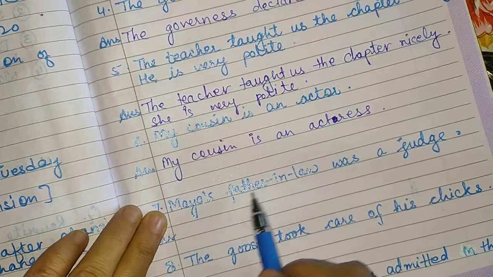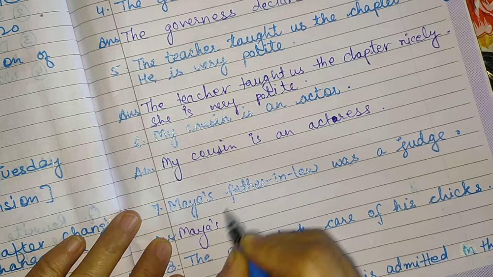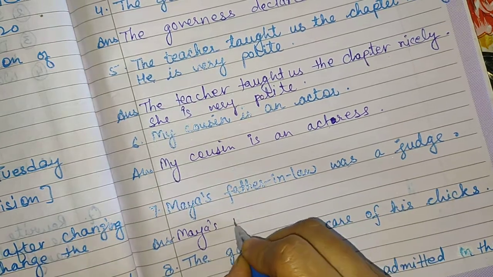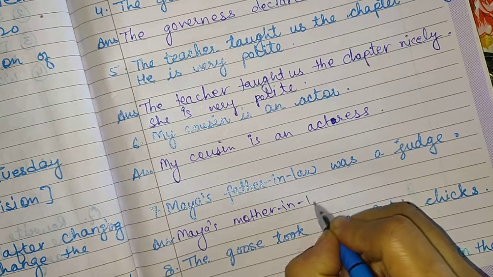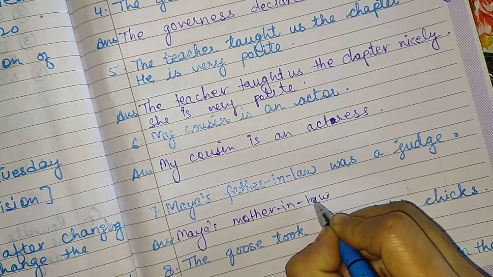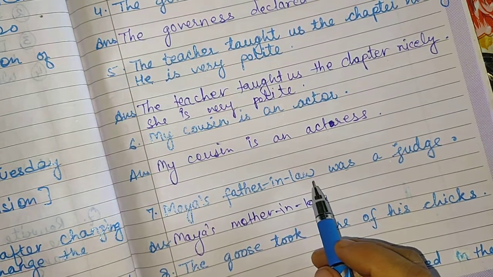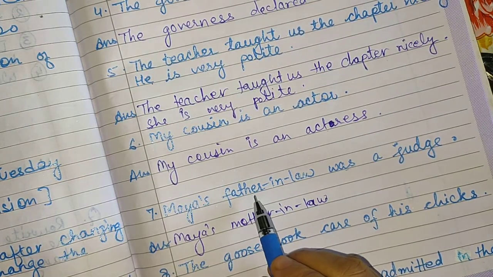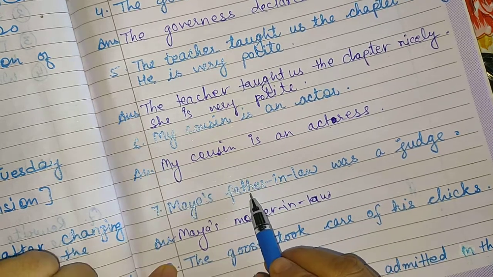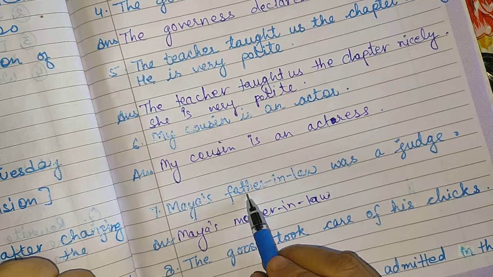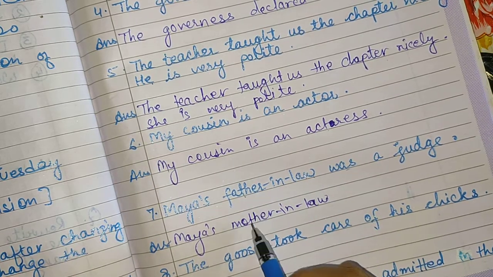Next is Maya's father-in-law was a judge. Now Maya will remain the same because it's a name. Father-in-law will change to mother-in-law. I have told you in an earlier video that when there is a compound noun, we change the gender of that word which is showing the gender. So in-law is not showing the gender. Which noun is showing the gender? Father. So we will change the gender of father, rest will remain the same. Father will change to mother.